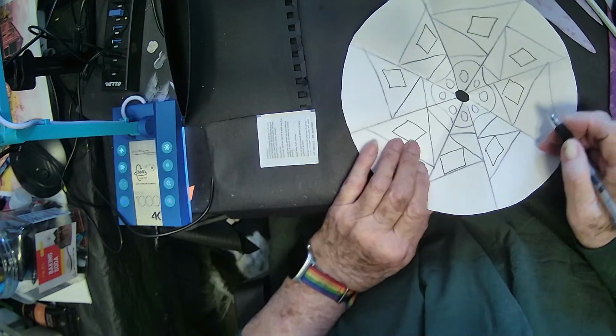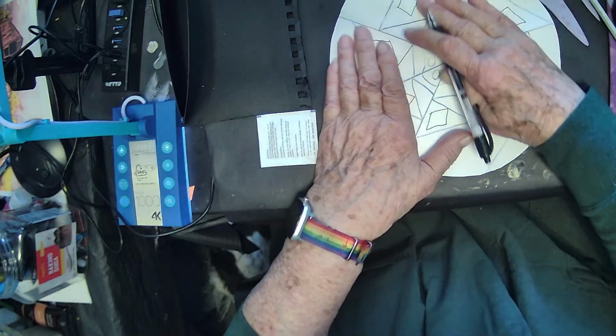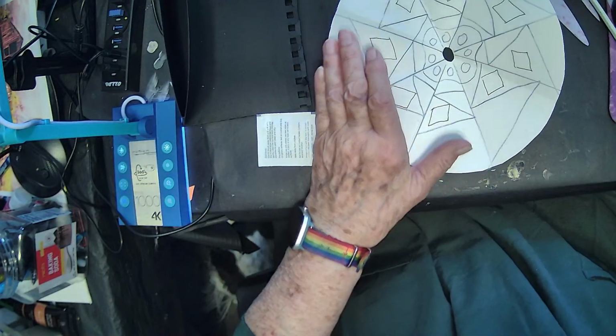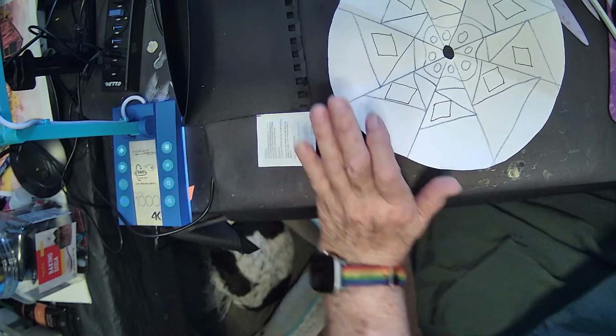Okay, there's a start. Now, I think I'm going to color in some of these going around so that I know that that's what I want to do. What I do with this stuff here is.